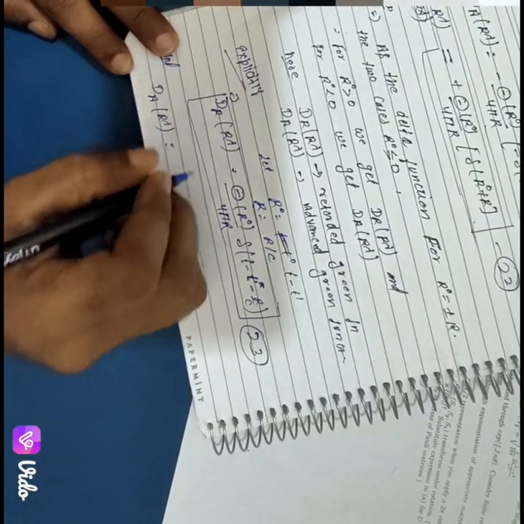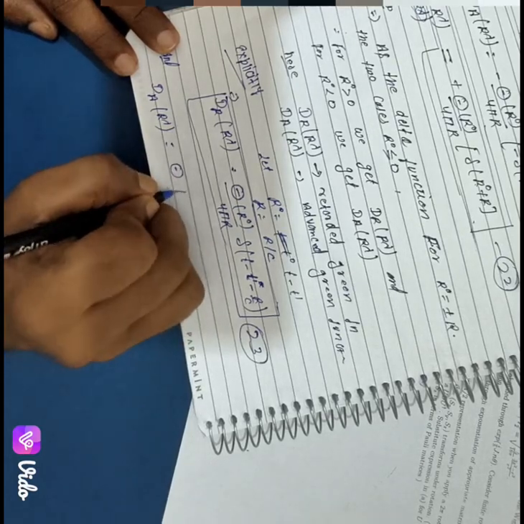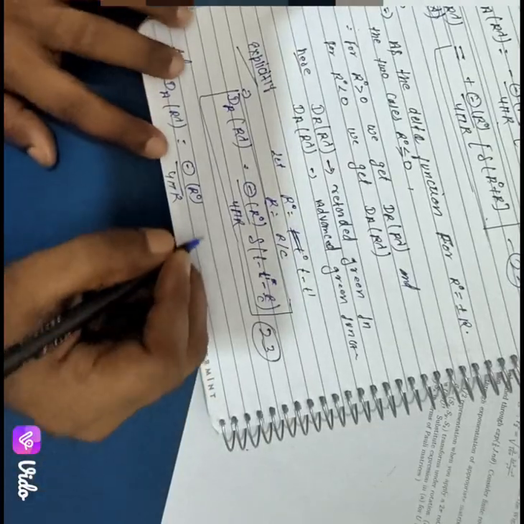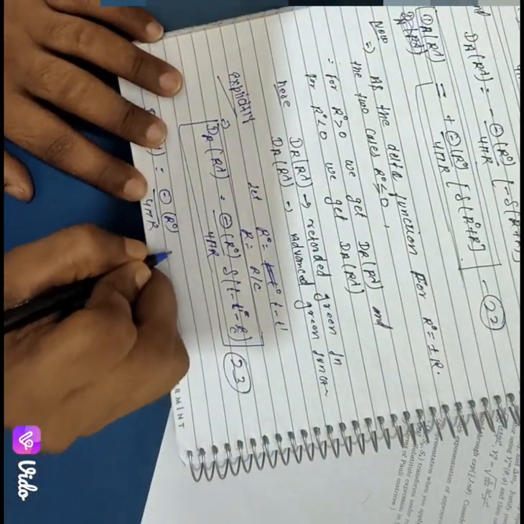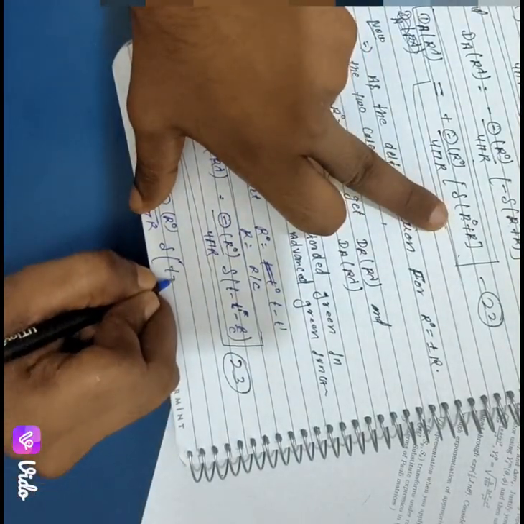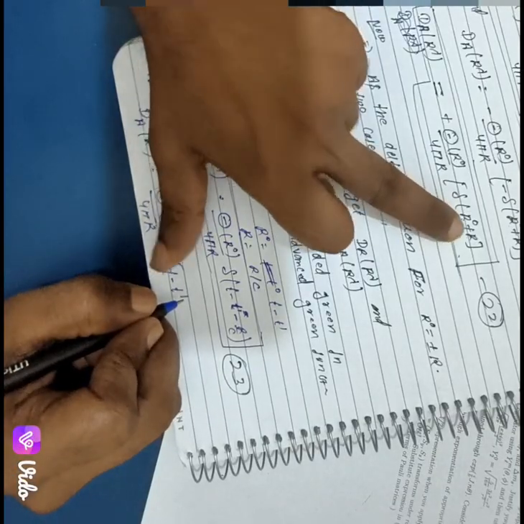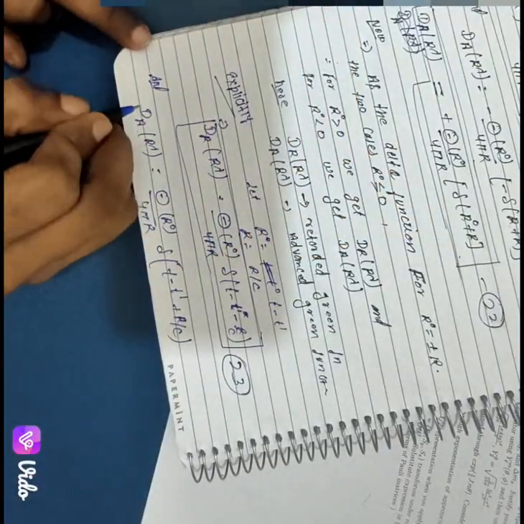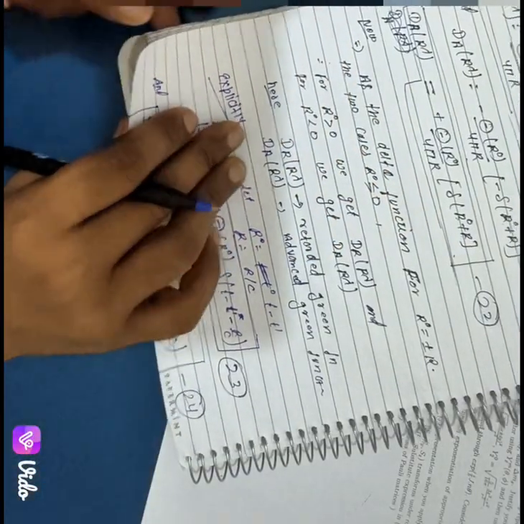Similarly, put the r naught value here and r value here, then our equation number 22 will become dA r lambda equals step function r naught by 4 pi r and delta r naught, that is t minus t naught, plus r by c. So this is our equation number 24.